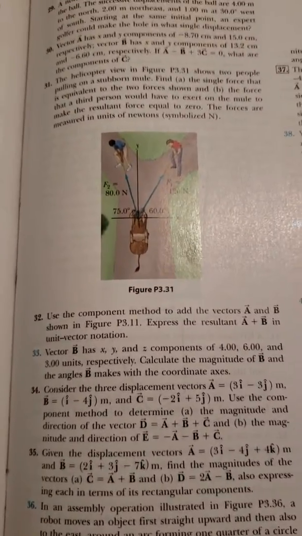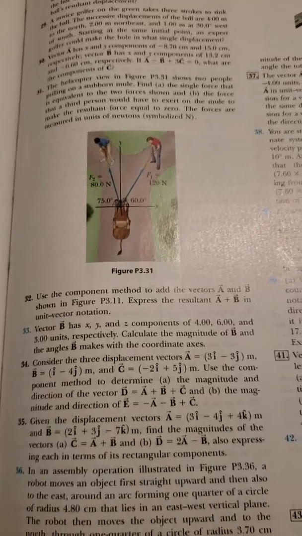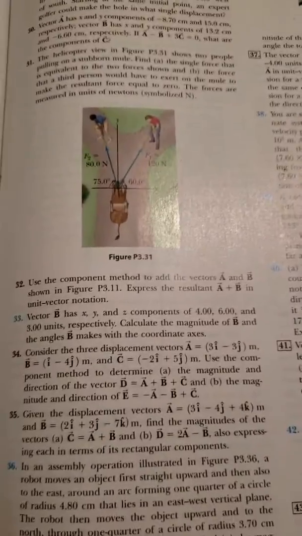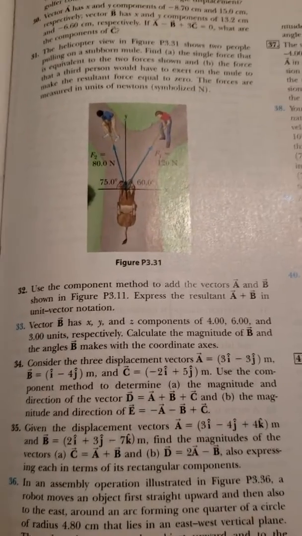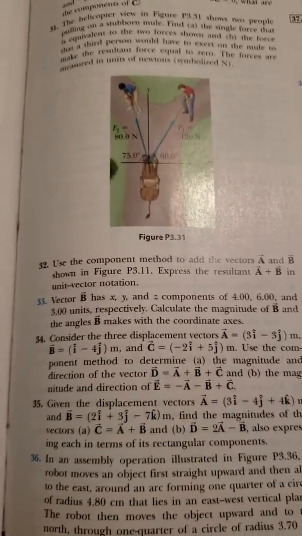Okay guys, I'm doing number 33 from the textbook. It says vector B has x, y, and z components of 4.00, 6.00, and 3.00 units respectively. Calculate the magnitude of B and the angles B makes with the coordinate axes.